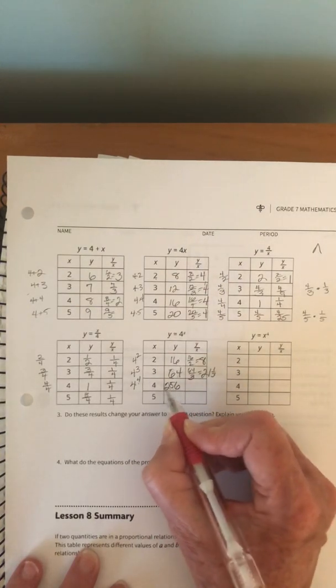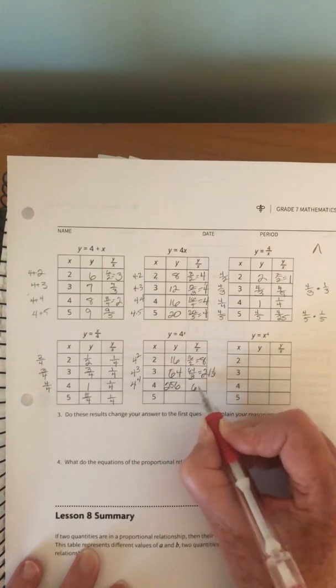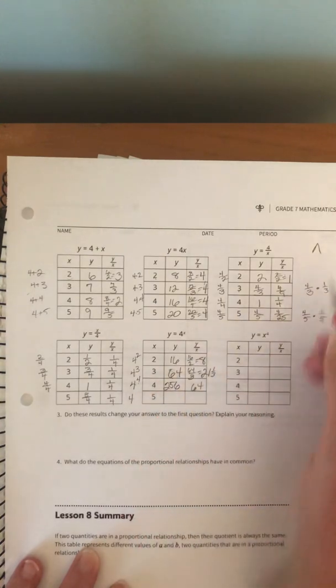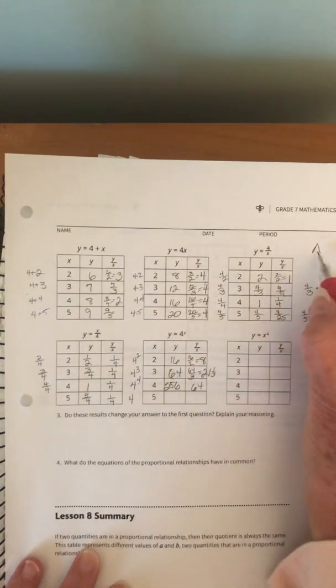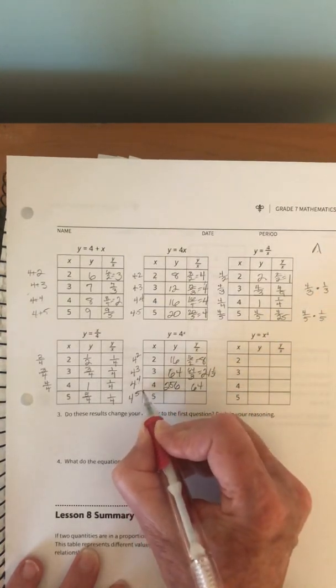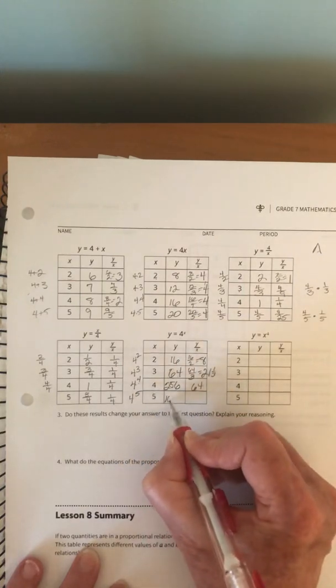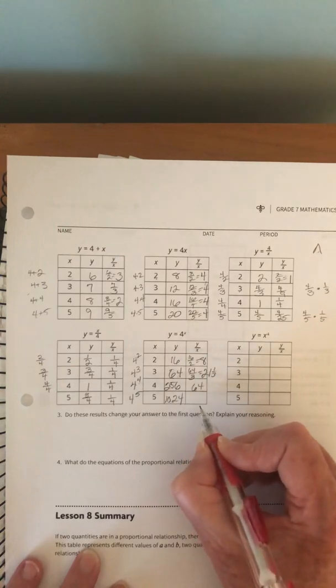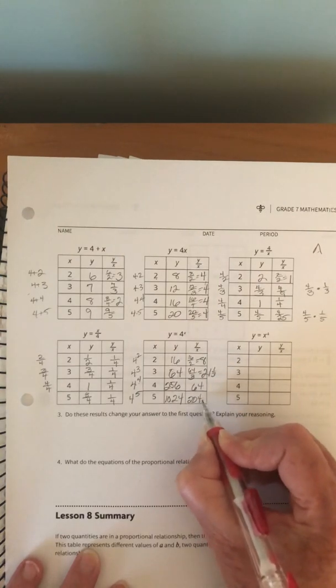And then 256 divided by 4 is 64. And then 5, so you're going to put 4 accent or housetop to the 5th power, and that's going to give you 1024. And if we divide that by 5 to do y over x, we get 204.8.